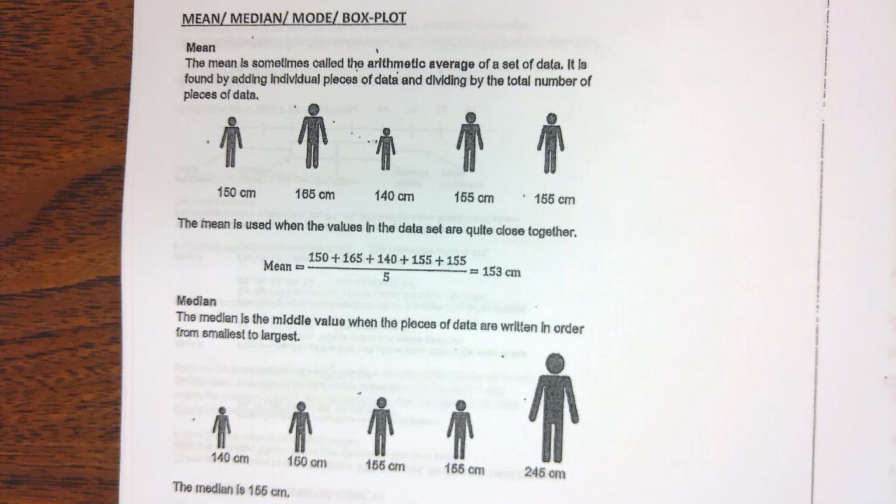Right, so yesterday we talked about the sampling method and the problems that we could have with collecting data. So now that we have our data, what are we gonna do with it? We have to calculate the mean, median, mode, and draw a box plot. I know a lot of you already know mean, median, and mode, so I think the box plot is the new thing for you.